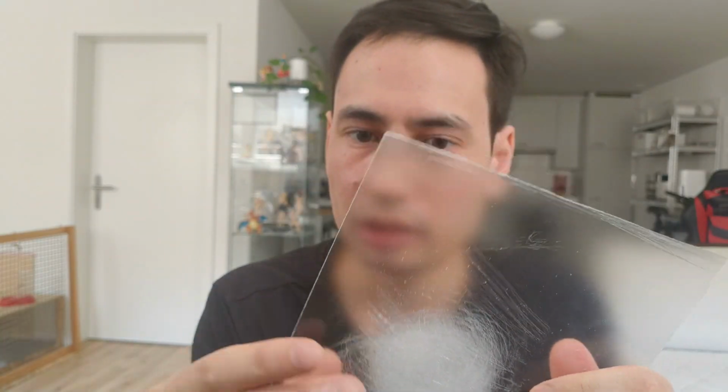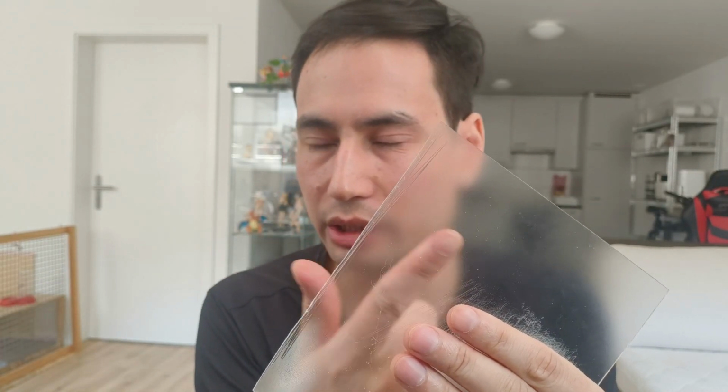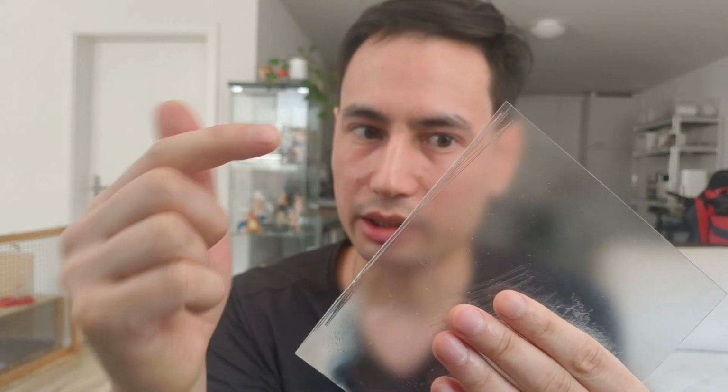And here, where you can see through, the material has an opacity. The light hits it, gets scattered in this material and goes through, and also a portion goes back to your eyes.